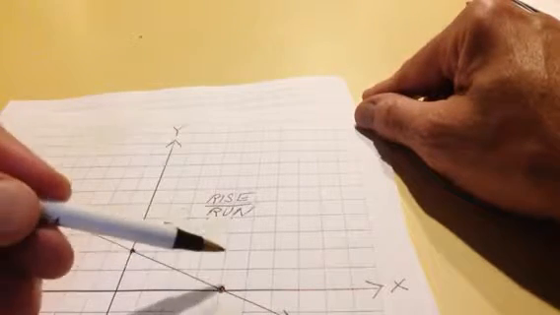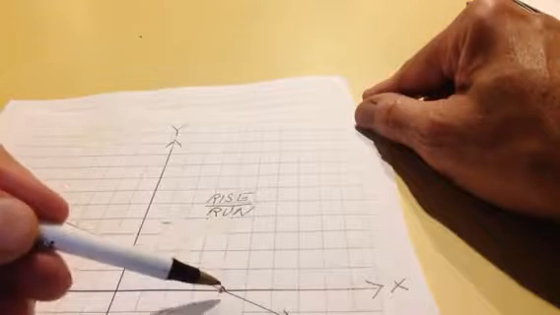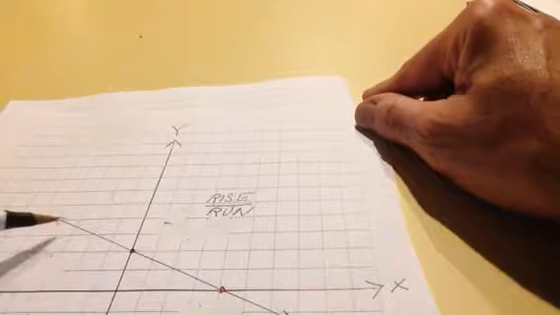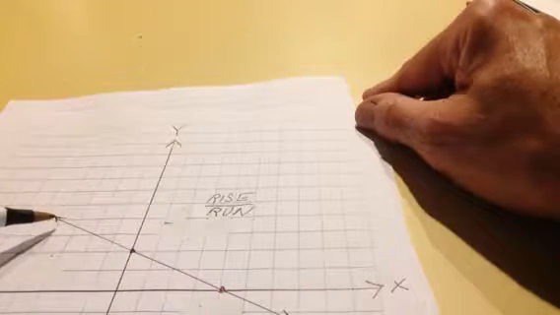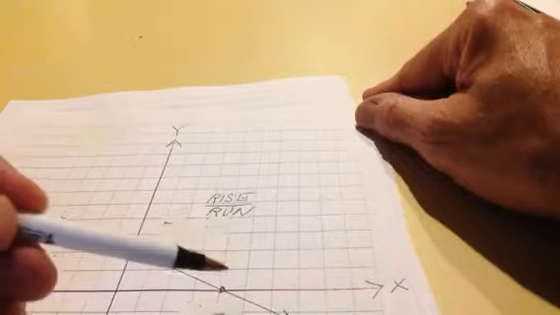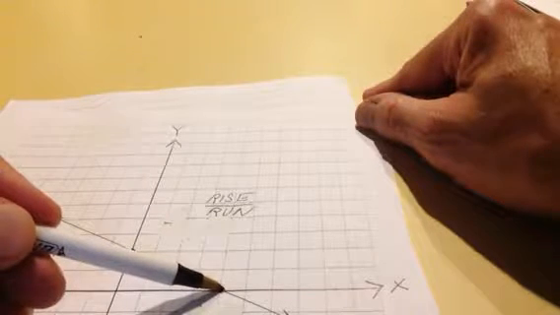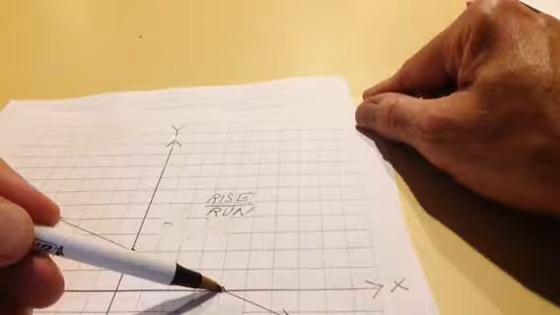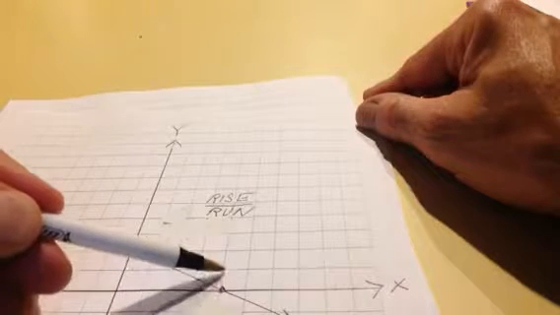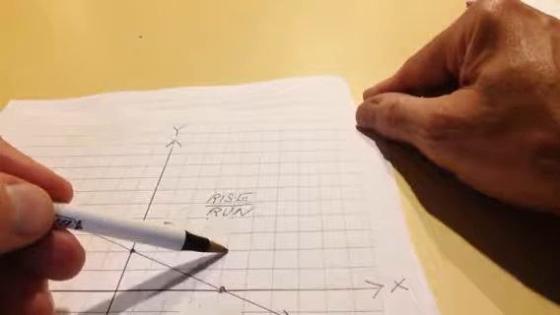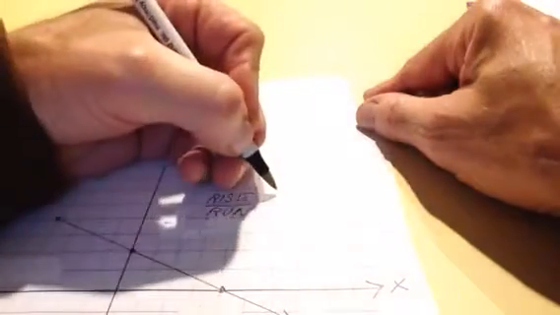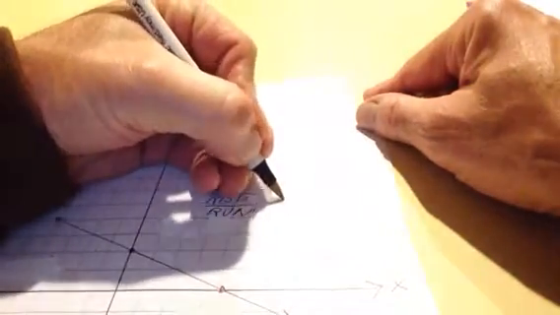So let's start again from our lowest point to calculate the slope of this line, which we already know is negative. Start at our lowest point and count out how many spaces it rises. It rises 1 space, 2 spaces. So I'm going to write a 2 here.